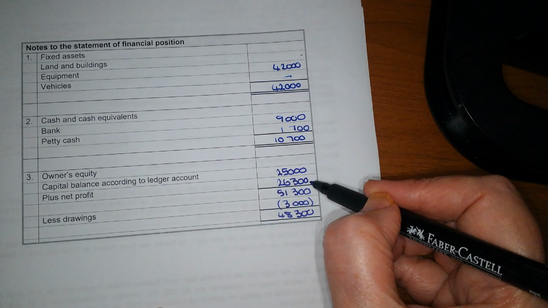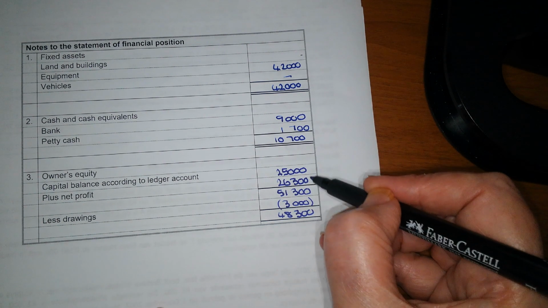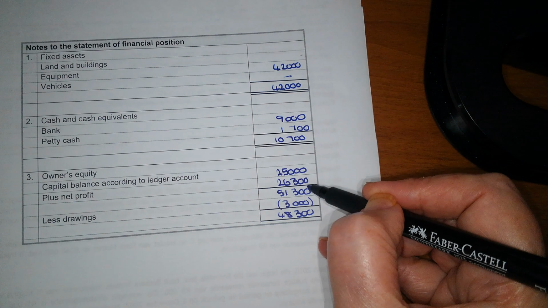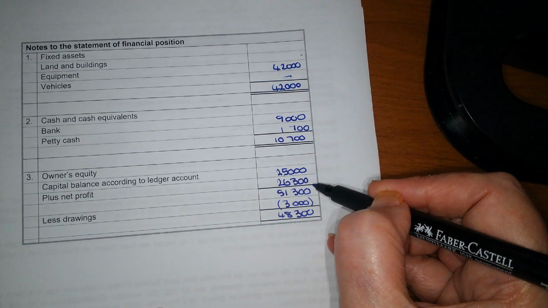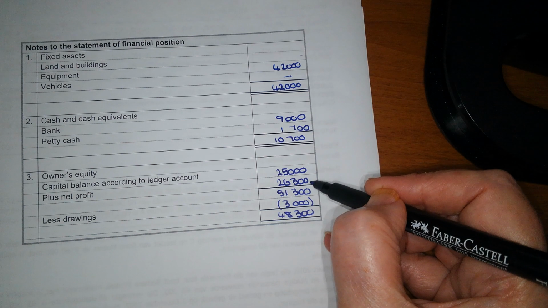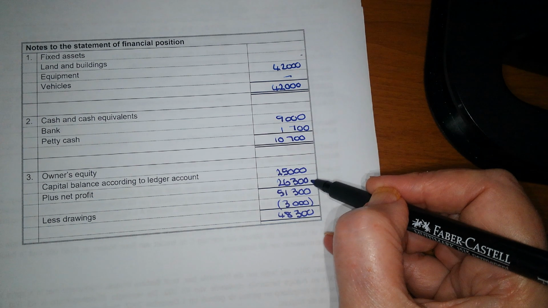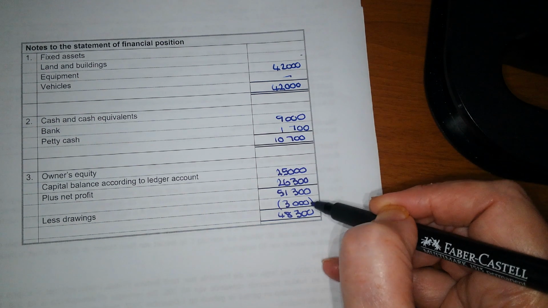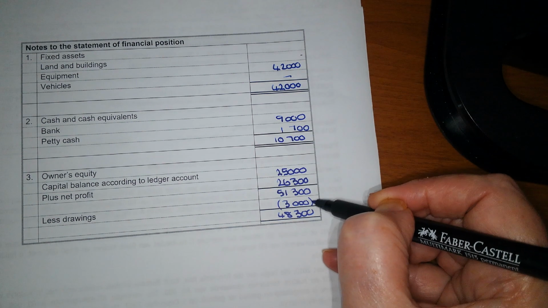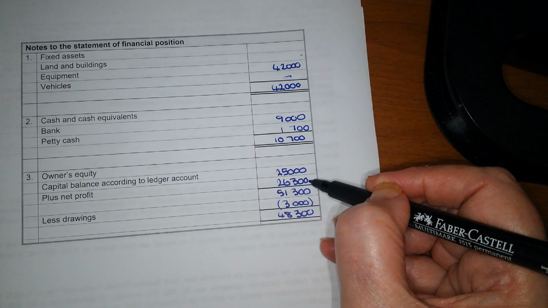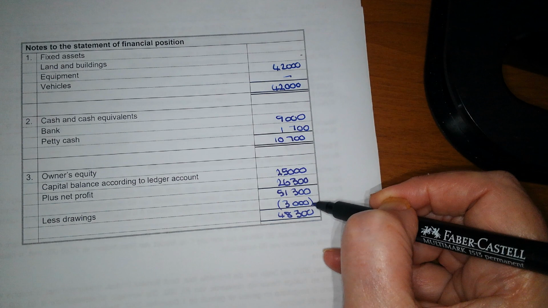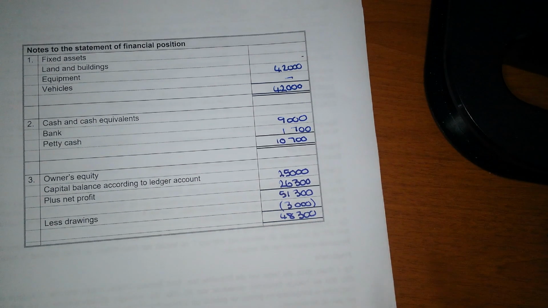So if I look at this figure, his capital, so this is the amount invested in the business, was 25,000. He made a profit of more than the amount that he invested. So this owner should be satisfied with his profit. And then the owner is entitled to take some of this money during the year, and whatever he takes will then be deducted from the profit because he's taken some of the profit during the year already.